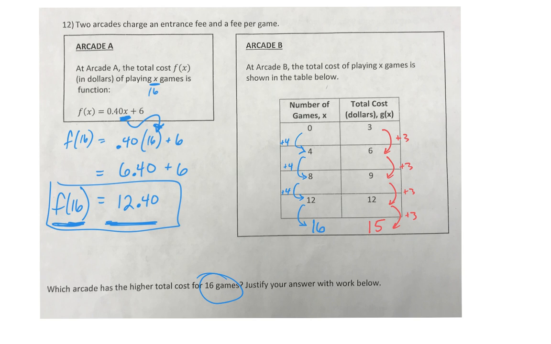So this one asks for the higher cost. The higher cost would be at Arcade B. At Arcade B, it's going to cost me $15 to play games. So which arcade has the higher total cost? Arcade B. And it's going to cost us $15.